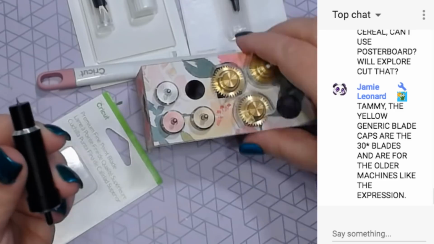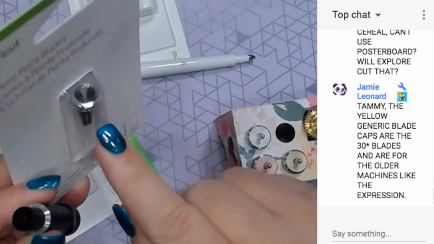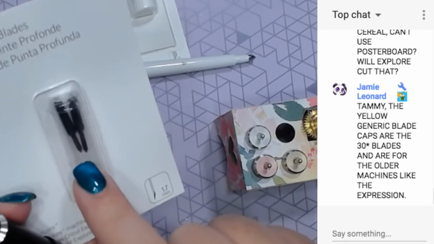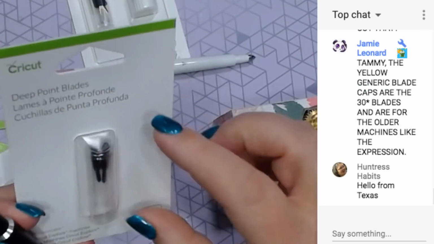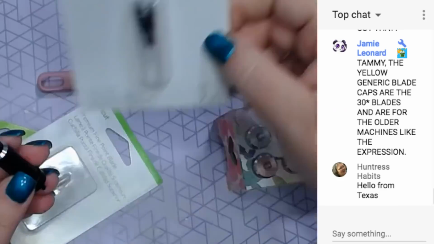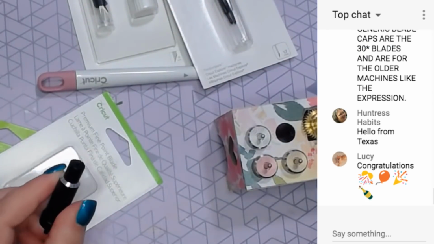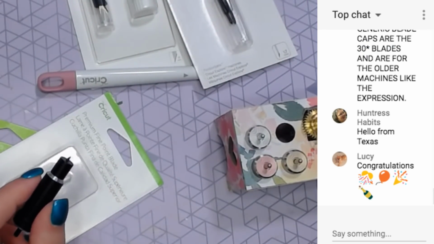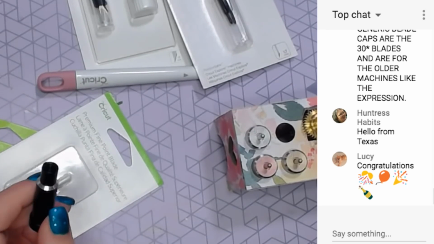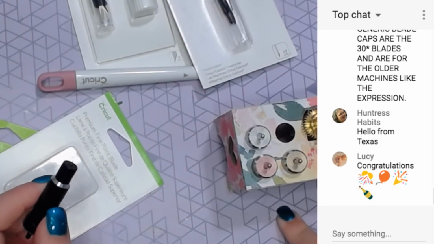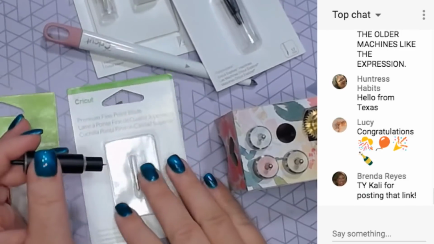Okay, this is the deep cut blade. Someone just asked, what are the black covers? Now, some of them might be a silver blade with the black covers. The new ones come like this. Now you get two. And these are for the deep cut blade. Now let me tell you about the deep cut blade. Some people think the deep cut blade cuts deeper. That's not true. The deep cut blade does not cut deeper. It goes down to the same level as the regular blade.